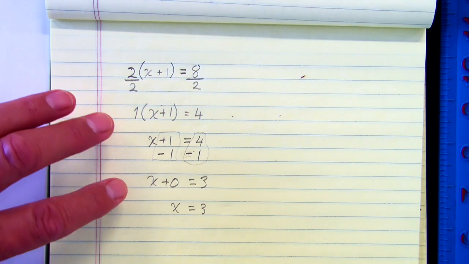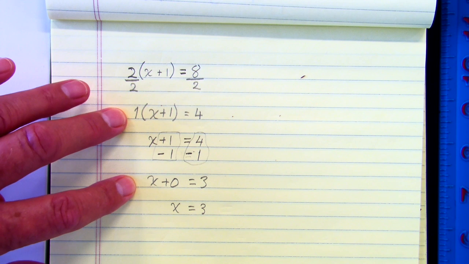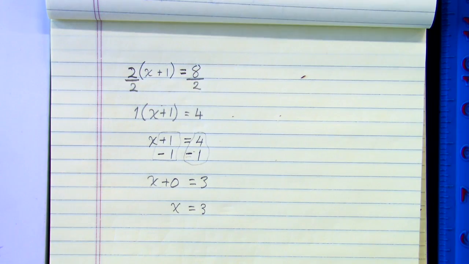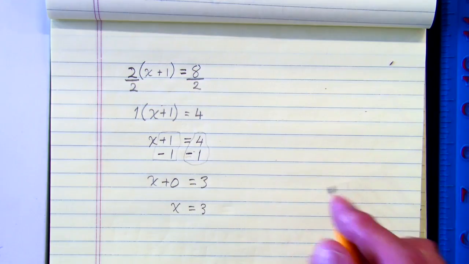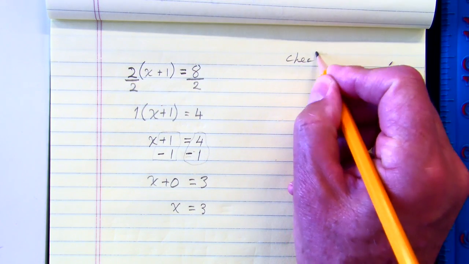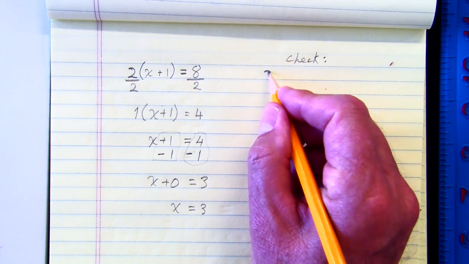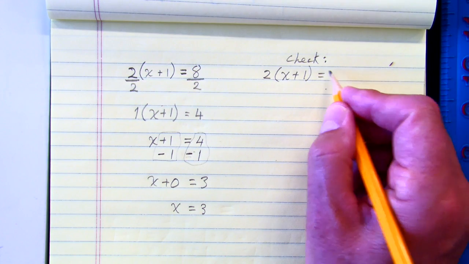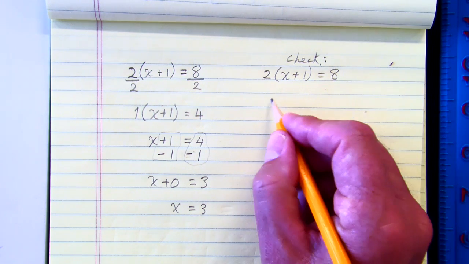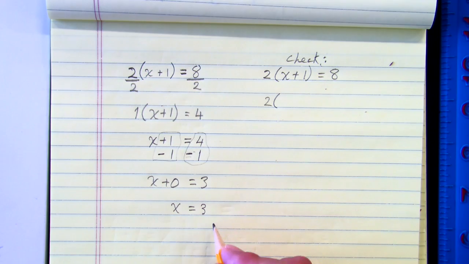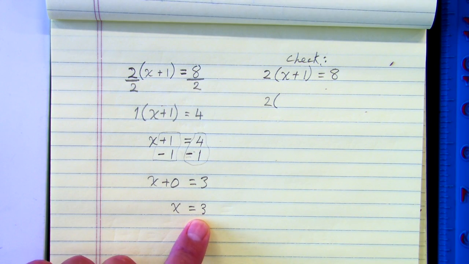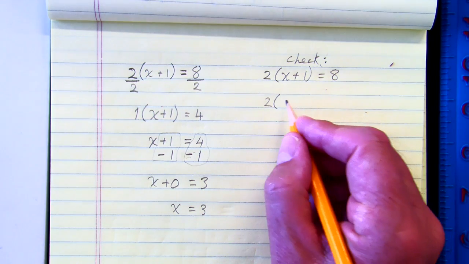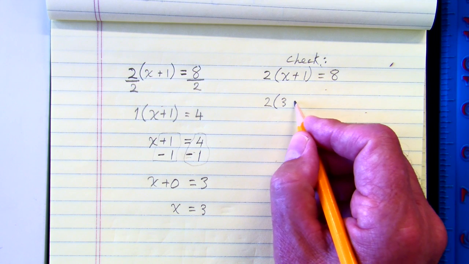Now you'll be able to, sooner or later, leave out these 2 steps. And it's not a bad idea to leave them out, because every time you write this down, it increases your chances of making an error. Let's check what we've done. 2 times x plus 1 equals 8. So let's take this and substitute our answer down here for this x. I'm saying x is equal to 3. X is the same value as 3, so let's chunk it in there.